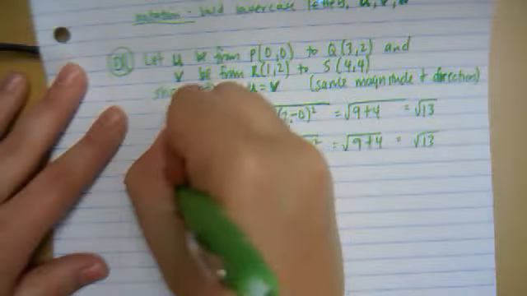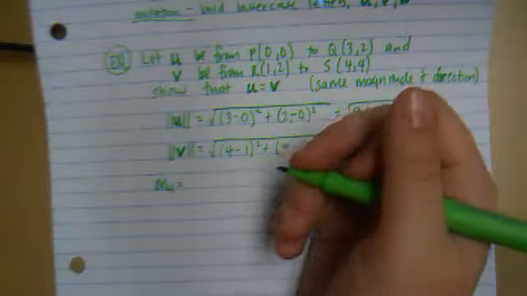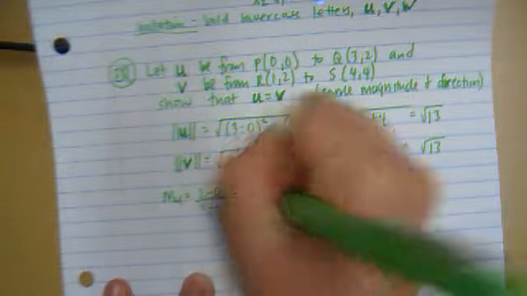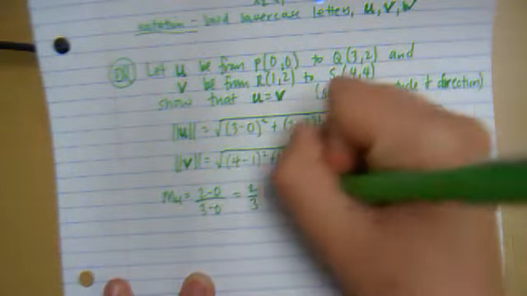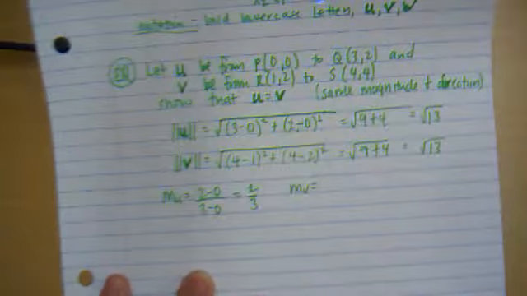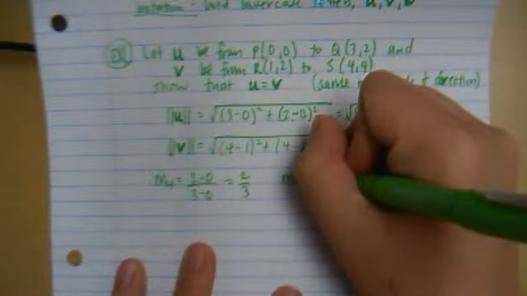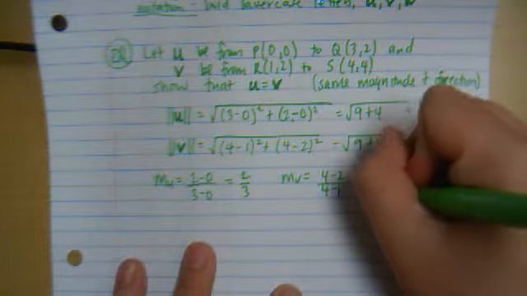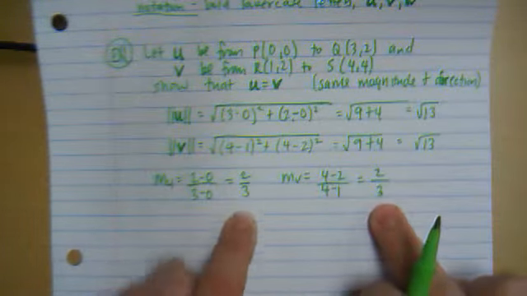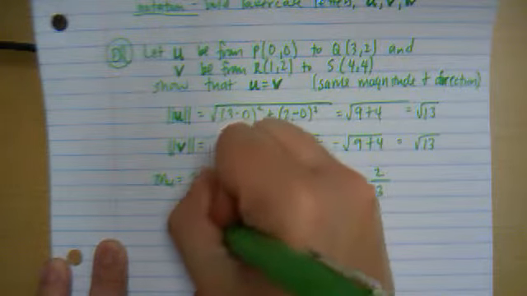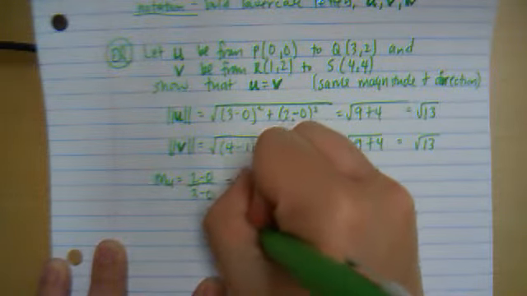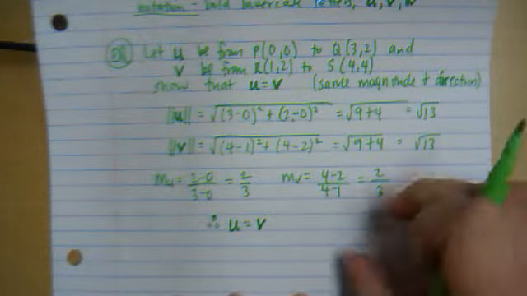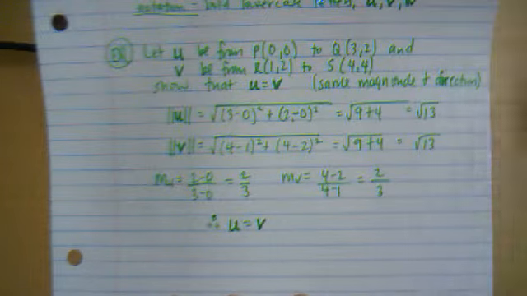So their slopes are the same. So I'm going to look at the slope of U. Subtract my y's. So 2 minus 0 over 3 minus 0 equals 2 over 3. Now I need to look at the slope of vector v. And I have 4 minus 2 over 4 minus 1. 4 minus 2 is 2, 4 minus 1 is 3. If we look, those are the same as well. So therefore, vector u is equal to vector v. They just start and end at different places. So basically, we just took a vector and we shifted it some.